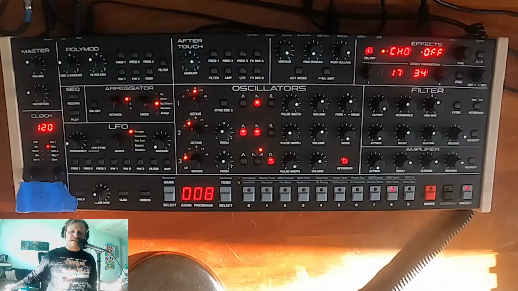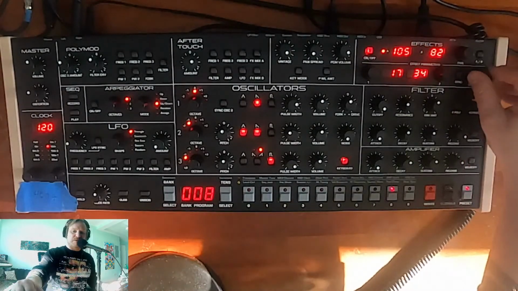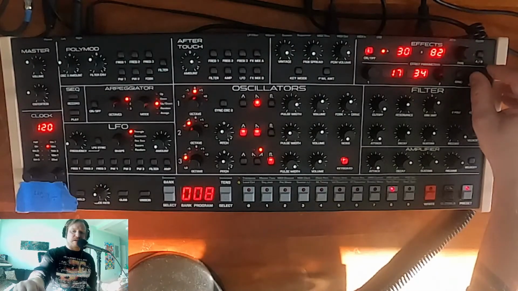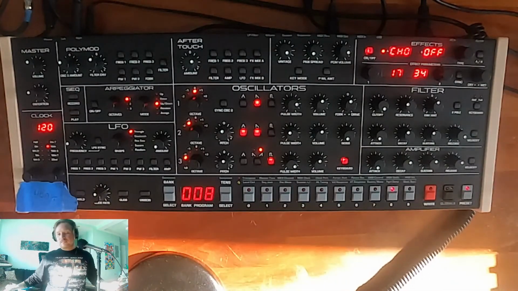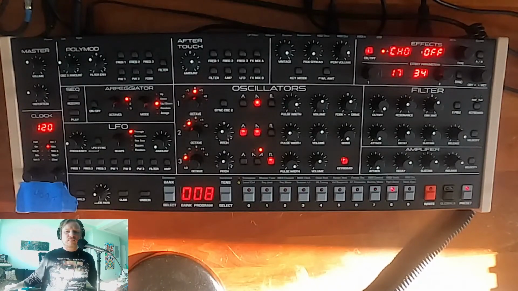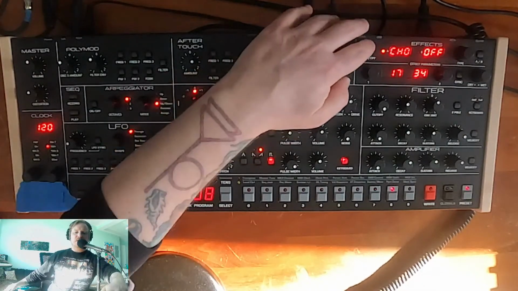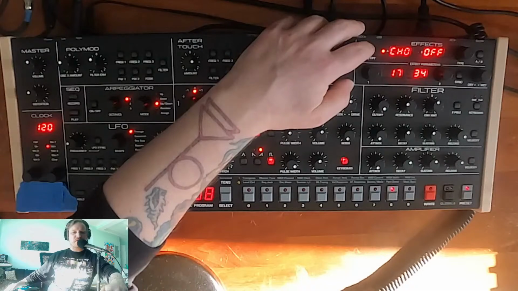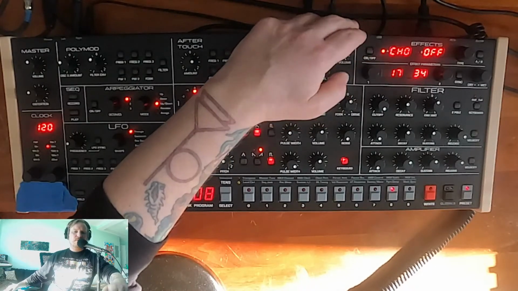Well, already it's very obvious what the chorus is doing. Okay, my wet is set up pretty high, so let's get it more subtle. It's crazy how much that does. I'm going to toggle the chorus on and off so you can hear it.